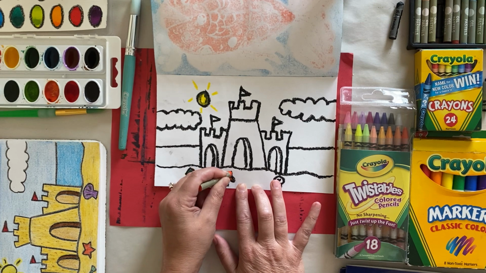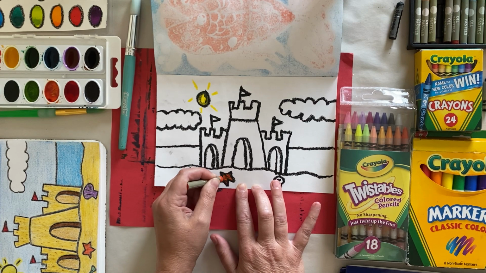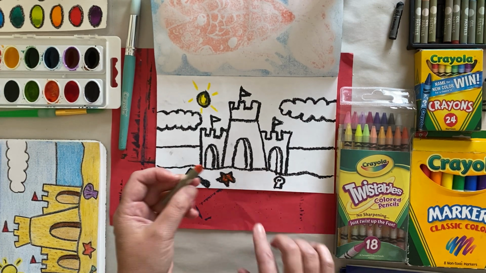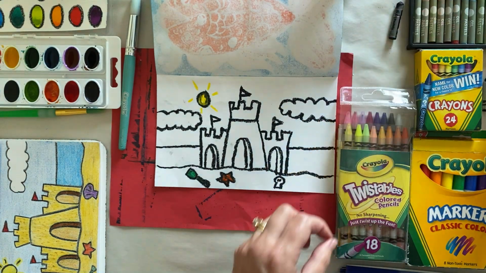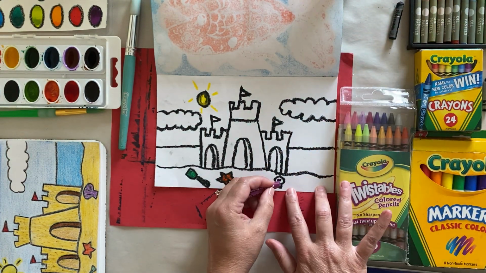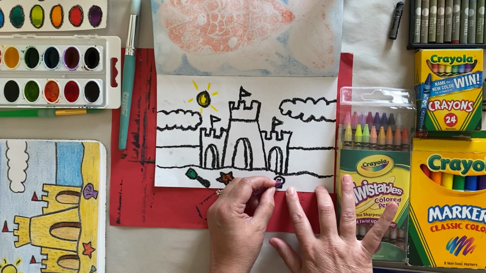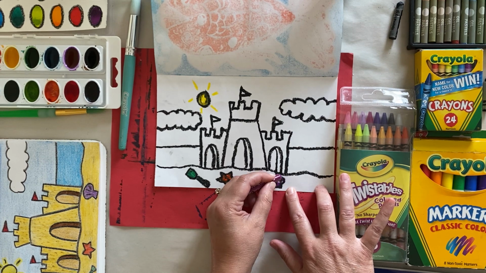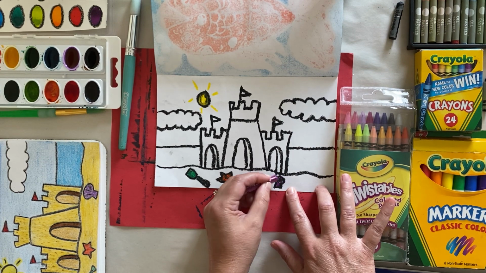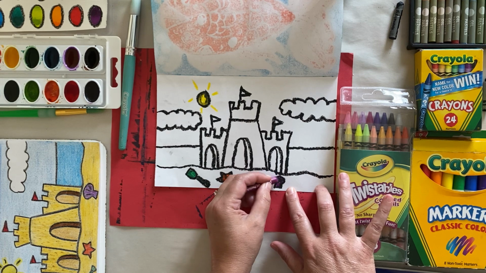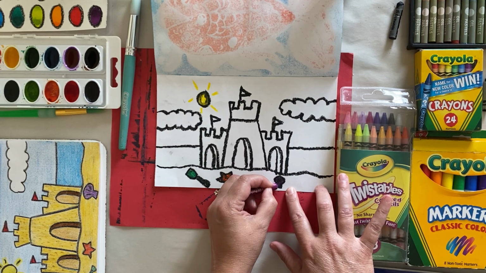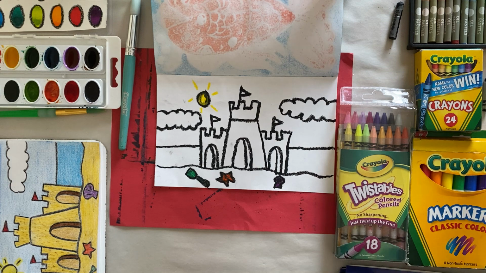So crayons and oil pastels are watercolor's best friends. They won't cover each other up, and you'll get a nice resist technique that you can use. But if all you have are markers, you can do your whole picture with markers. If all you have are crayons, then do your whole picture with crayon.